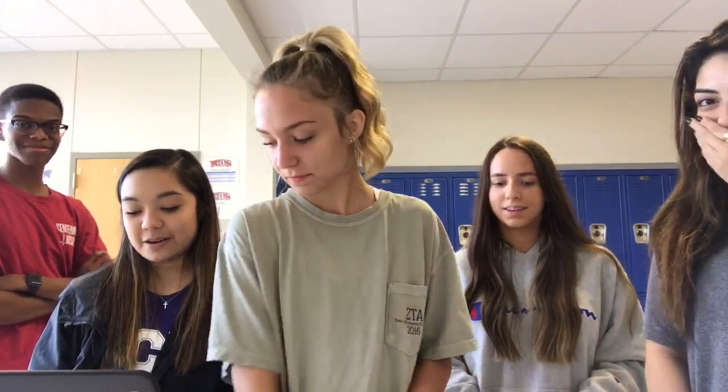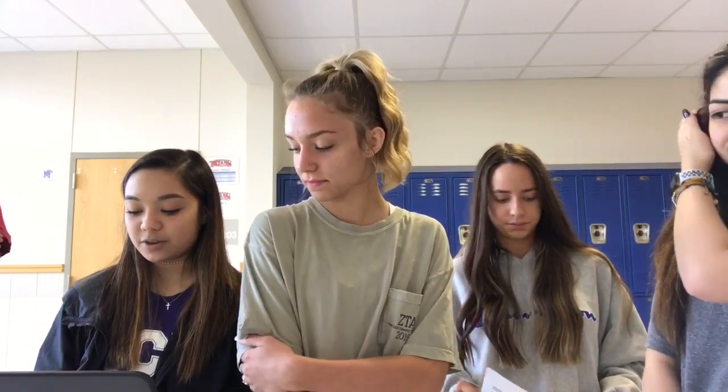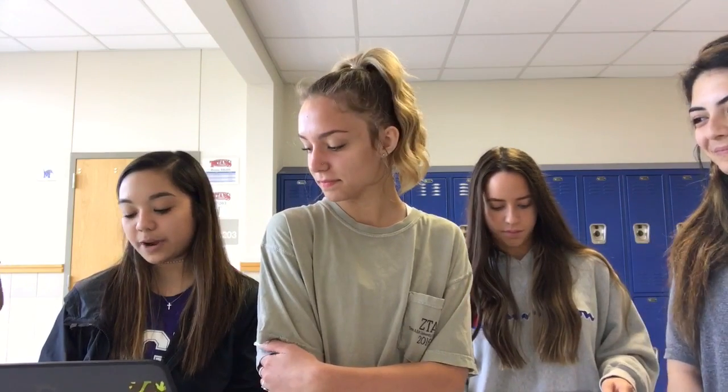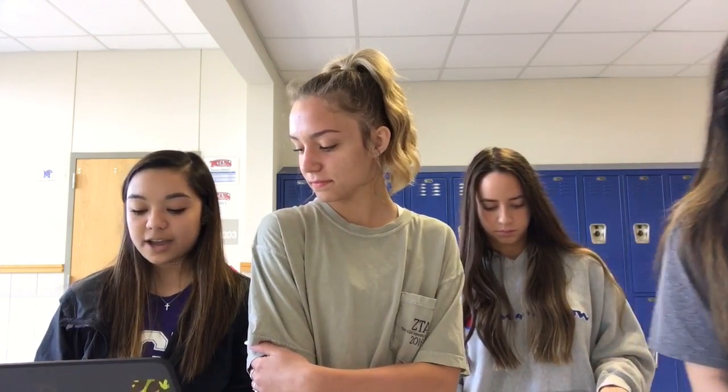And Dylan's going to read our learning targets. So the learning targets are: recognize that there are two divisions of the nervous system, the central nervous system and the peripheral nervous system. Identify the major structures of the brain and how they function. Identify, draw, and label a neuron and its structures.